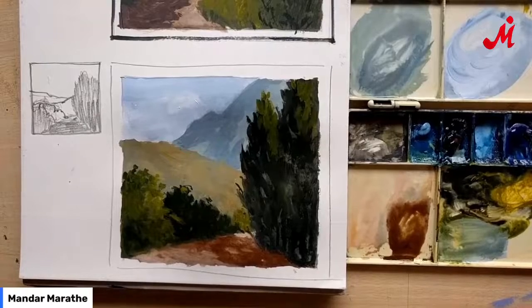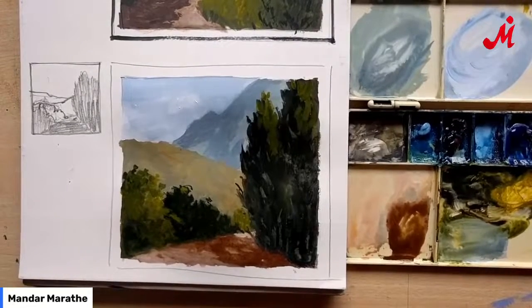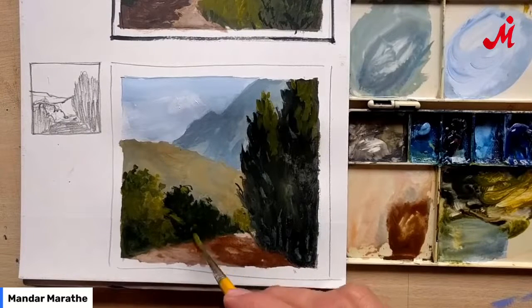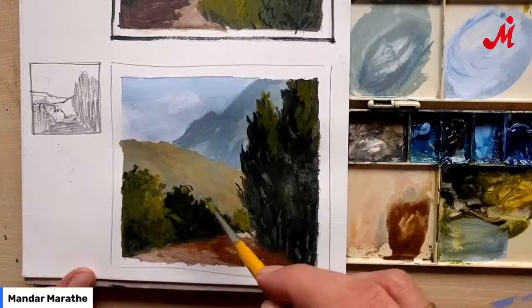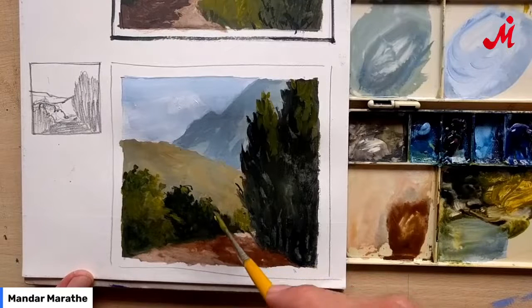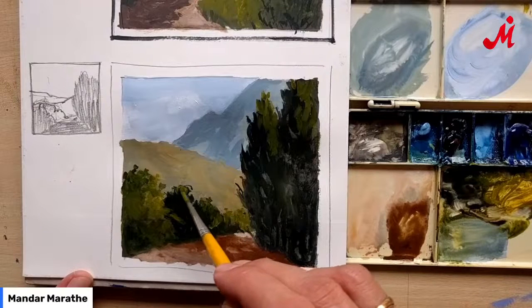I need to look at it from a distance. In the video, I guess you are seeing it too dark, but it's not so dark. My whole video setup has become so temporary today that I can't control the lights.